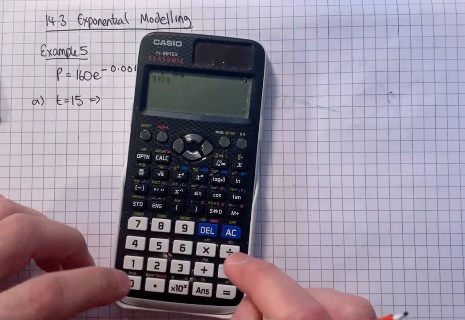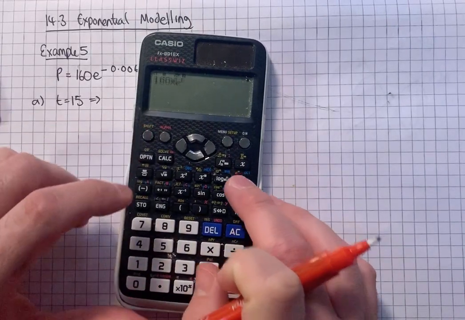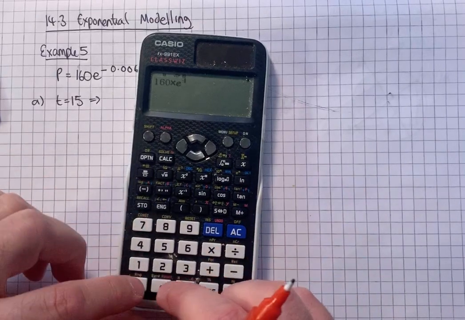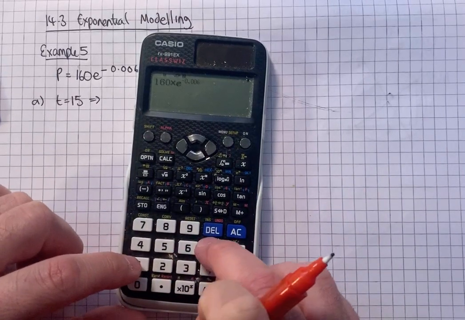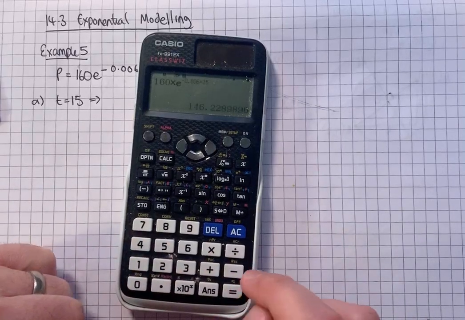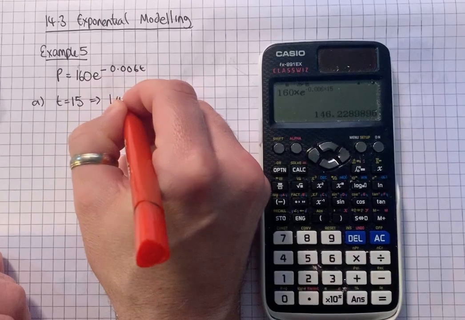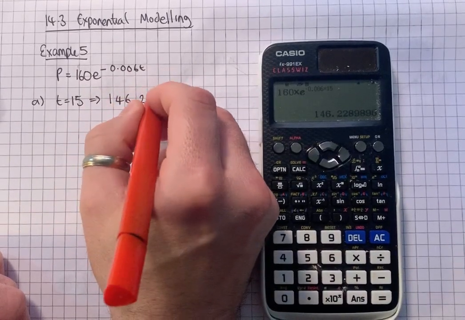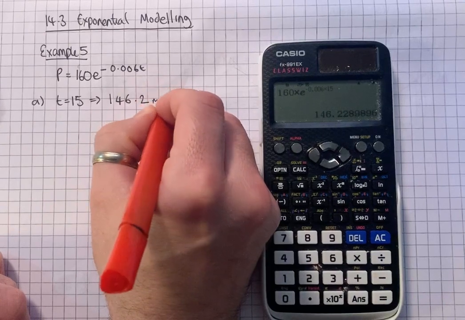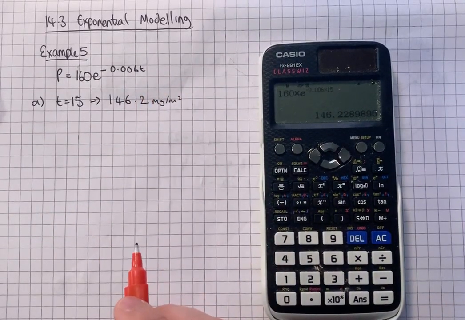So we've got 160 times e to the power of minus 0.006, and then t is 15. So we can see that's 146 rounds to 0.2 milligrams per metre square. Okay, so that's after 15 days.